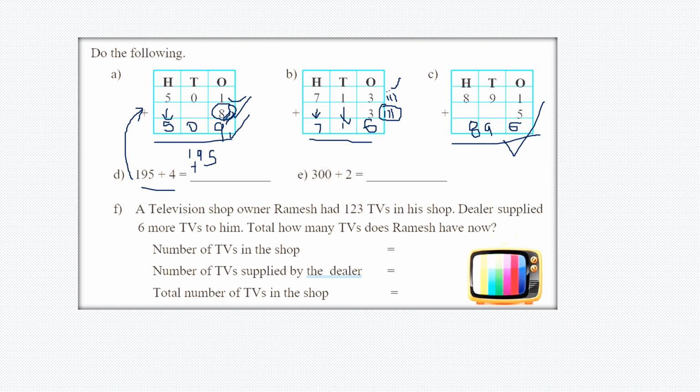So plus 4. Now add in ones. Correct? So bigger number in mind, 5 in mind, and 4 you have to add. Show 4 fingers. 1, 2, 3, 4. So after 5, 6, 7, 8 and 9. So 9 in ones, and what is there in tens? It is 9. And what is there in hundreds? It is 1. The answer is 199. If you get 199, you are doing great.